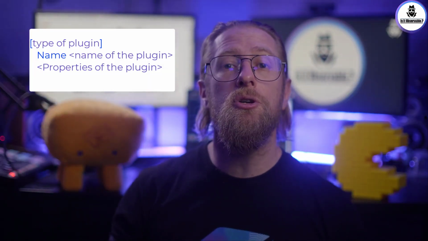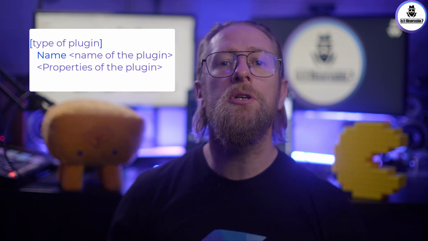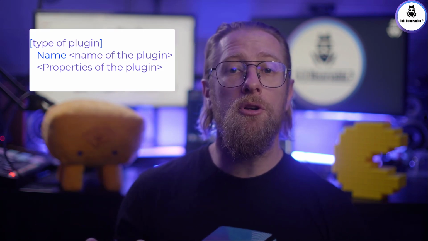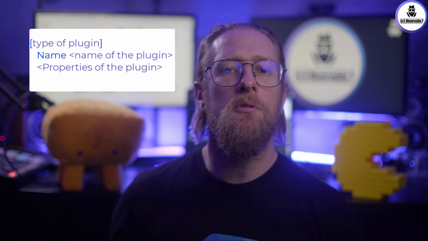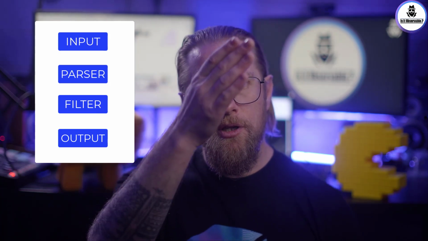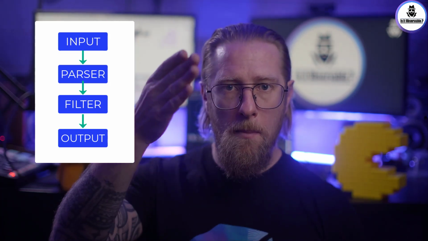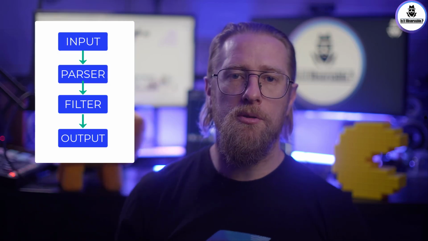In Fluent Bit, it used to rely on a specific structure file. So here is the structure where we have the type of the plugin, so input, filter, parser, and output, the name of the plugin that we're going to use, so it could be tail or HTTP, whatever, and then the properties of the plugin. The flow of the Fluent Bit pipelines follows a specific structure. So we start with input, it goes to parser, then filter, and last output.